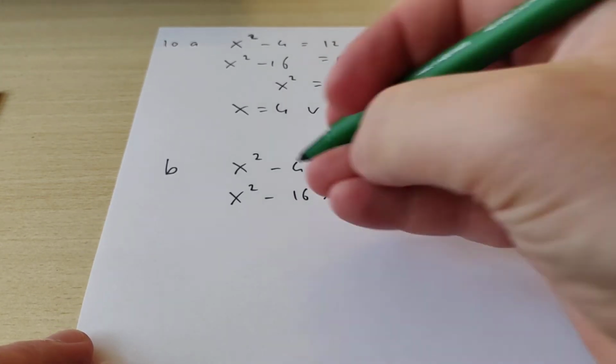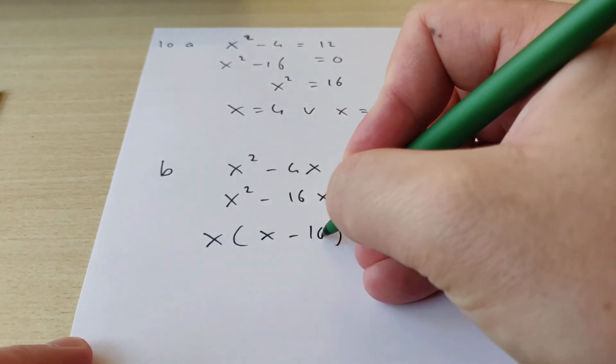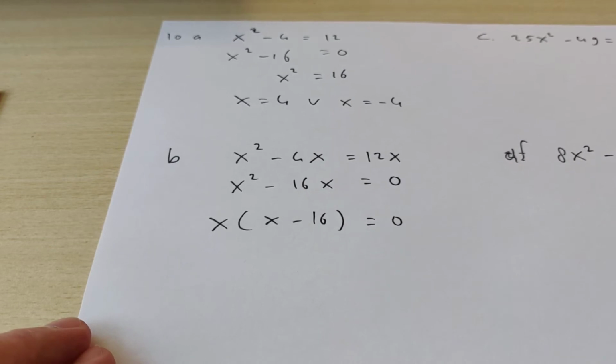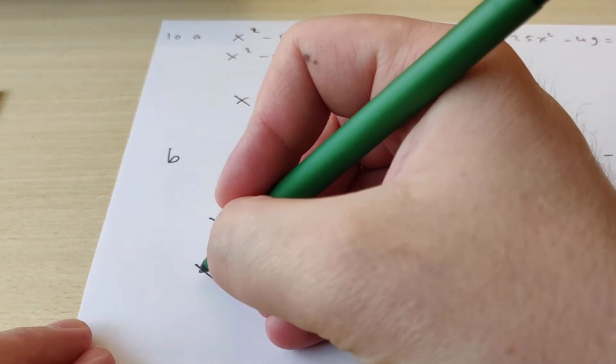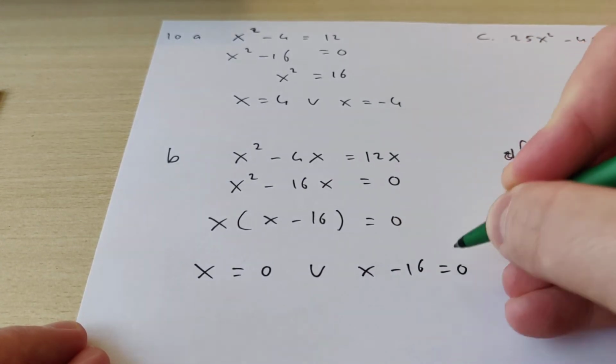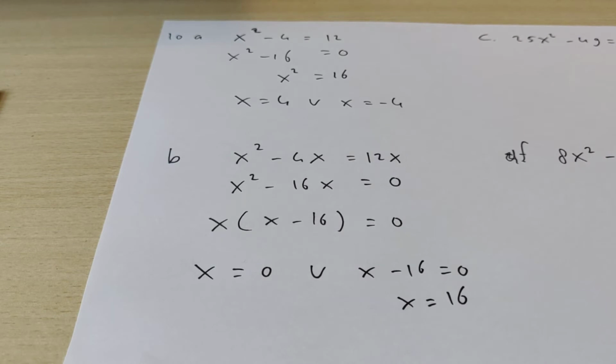This one we can actually factorize easy, because we can put an x in front of the brackets. And then this is what you have. x times (x minus 16) equals 0. Then we split it up like x is 0 or x minus 16 is 0, which means that x is 16. And this is the answer for 10b.